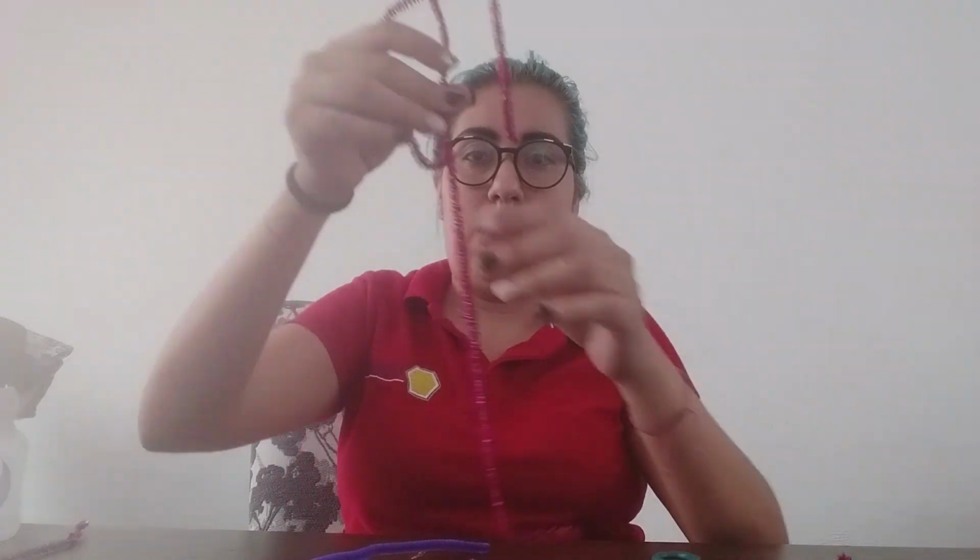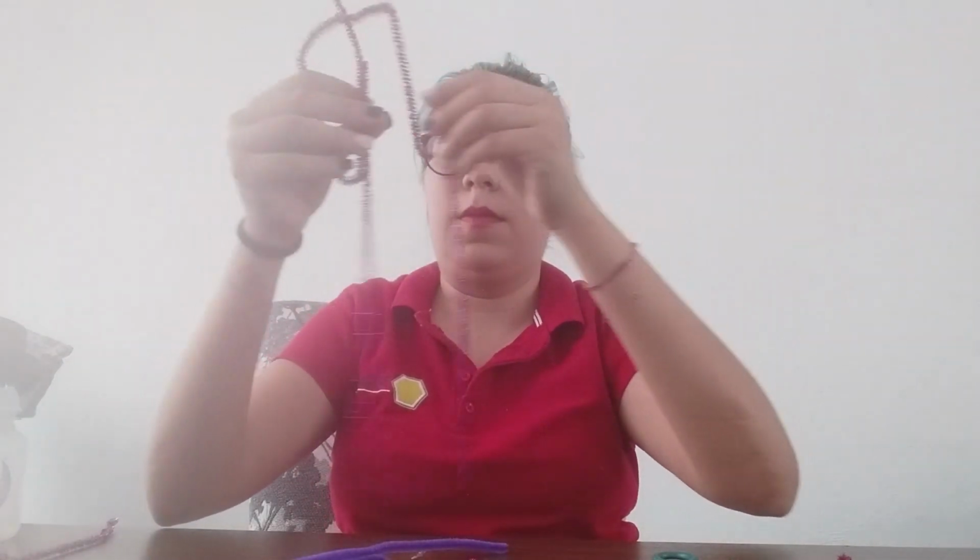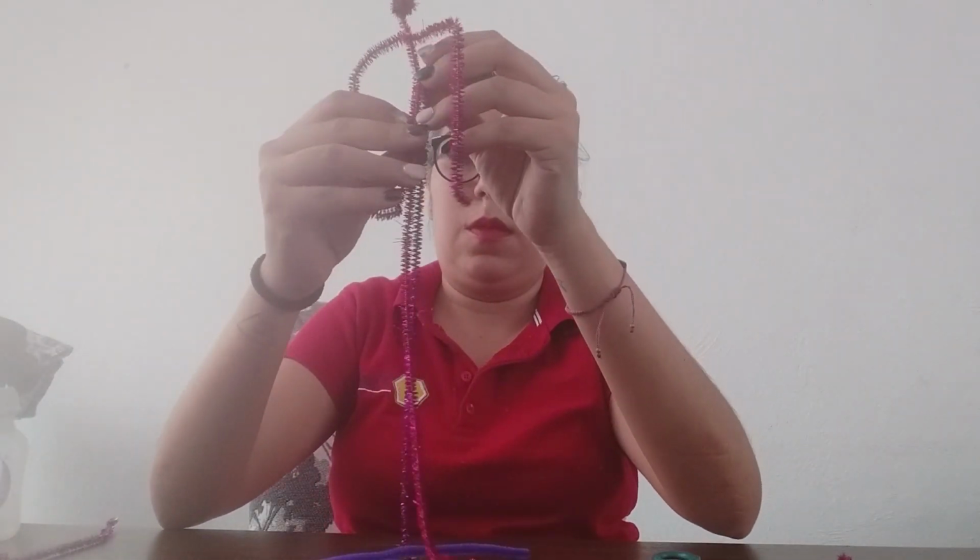The next steps are the legs. I decided to cut one of my torso pieces of pipe cleaner, and I decided to use two other new ones. For this reason, my sculpture is so tall. If you want to do this step the other way, it's okay. Only remember, your sculpture is going to need two legs because it's very important. Okay.